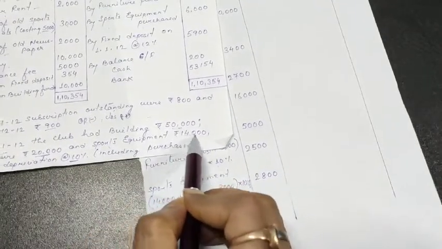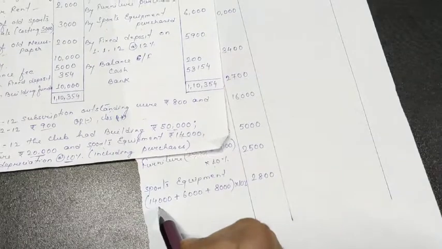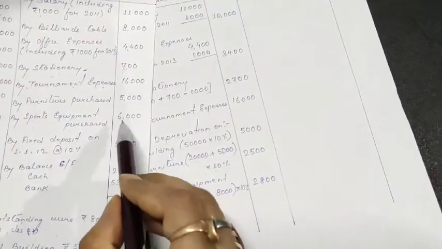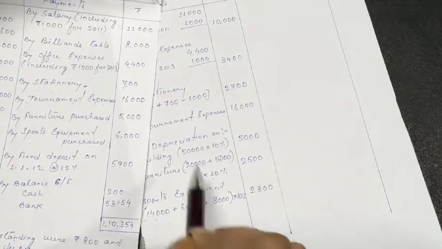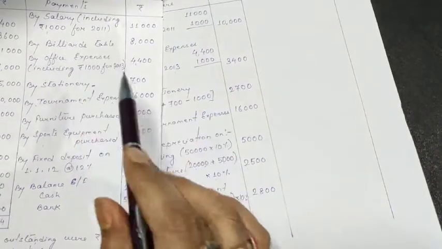Now the last point here is sports equipment. Sports equipment opening balance is 14,000. I wrote here 14,000, and then you have purchased. You see this one, sports equipment purchase, how much? 6,000. I wrote here 6,000 plus this billiard table, it is also in sports equipment.